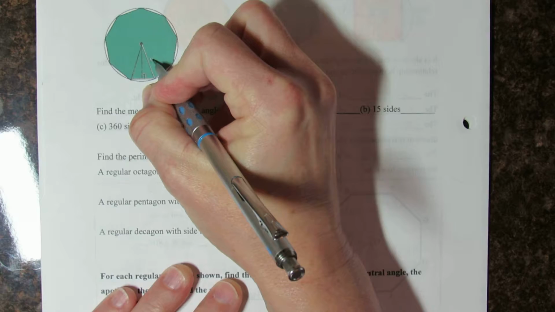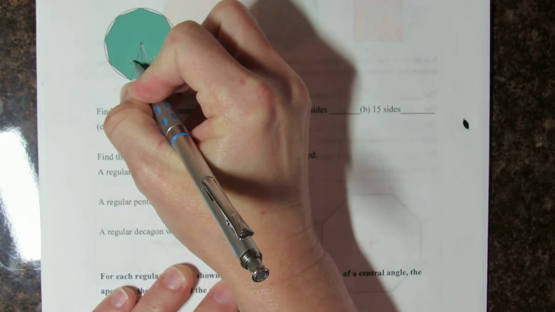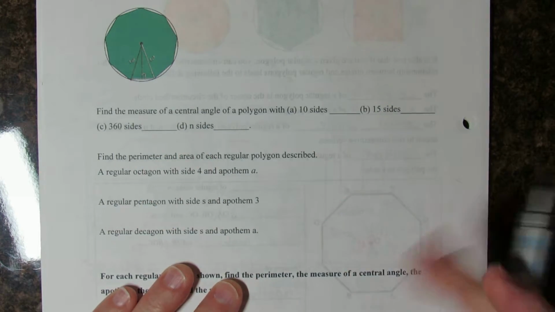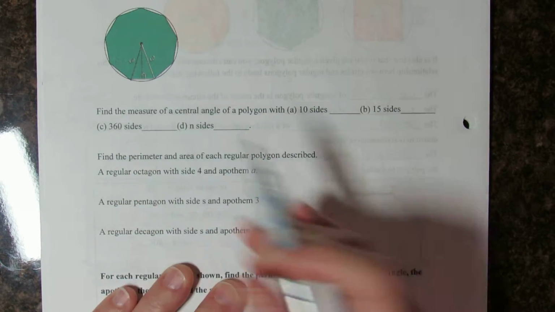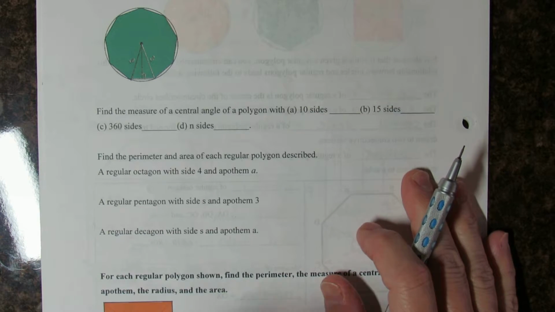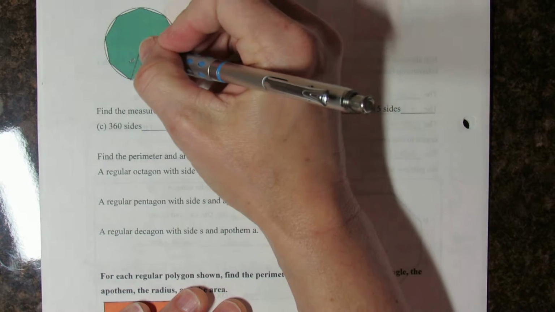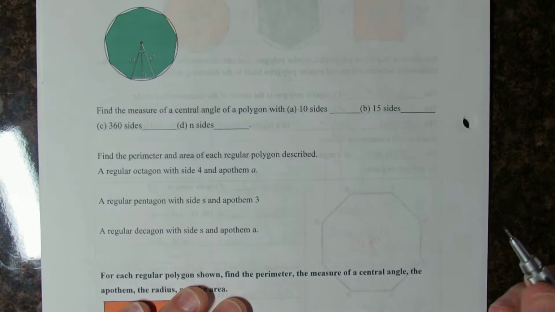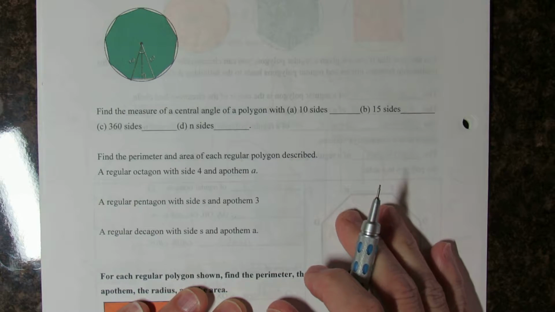So the sides of this triangle are 10. Now, the sides are not really going to help us find the area. We need the base and the height, so we've got to find those. The way we're going to do that is to find this angle right here so that we can use trig functions to find those missing parts.